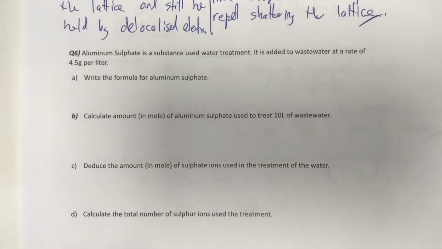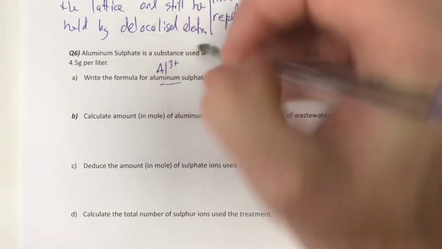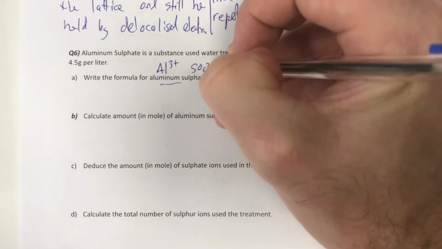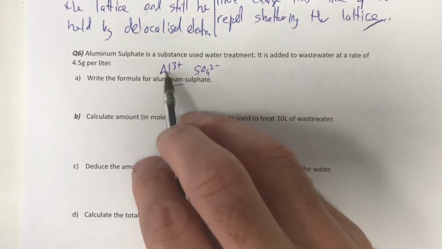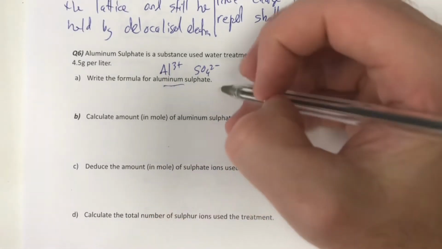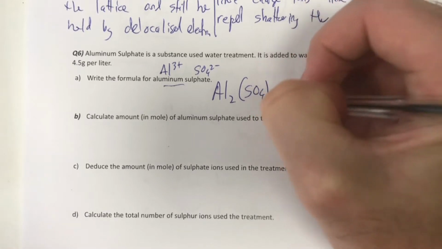Well, for the formula of ionic compounds, and this is an ionic compound, you need to know the charges. Aluminium is 3 positive, sulfate is SO4 2 negative. So to balance this up, I need to have 2 aluminiums and 3 sulfates. So it's Al2(SO4)3.